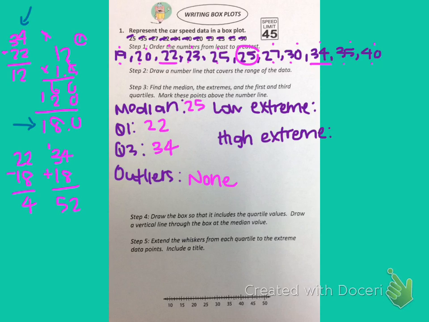And as I look, I don't see any of those. So no outliers. That means our low extreme is going to be 19 because that's the smallest number in our data set and it's not an outlier. And the high extreme is 40 because it's the biggest number in our data set and it's not an outlier.